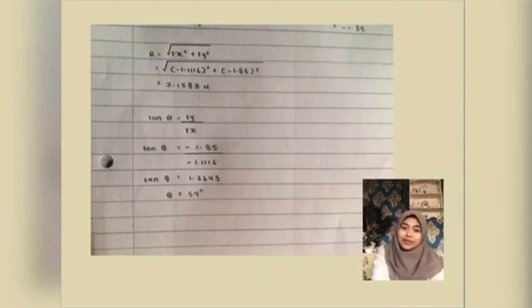To get the direction, tan theta equals Fy over Fx. For this Table 2, tan theta equals negative 1.85 over negative 1.1116. After we take the inverse tan, we can get the direction. So the direction is 59 degrees.